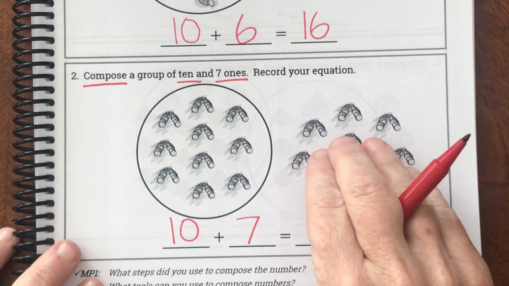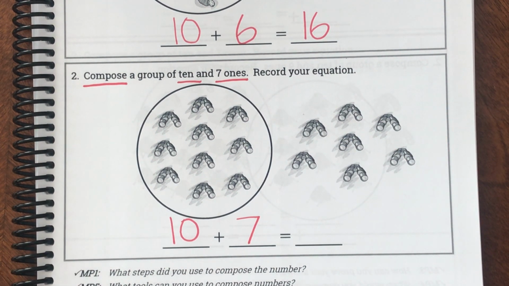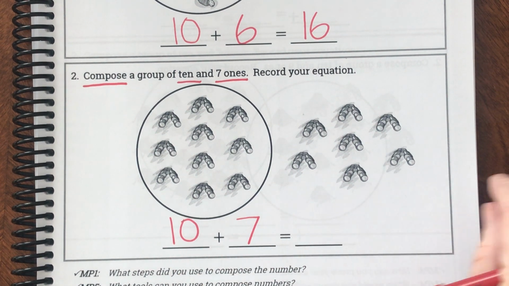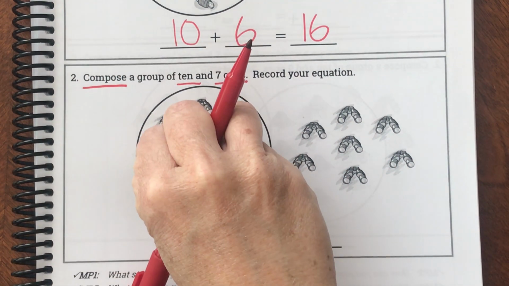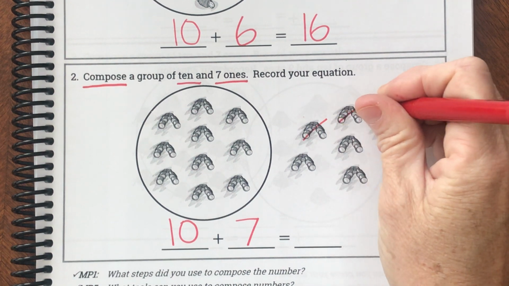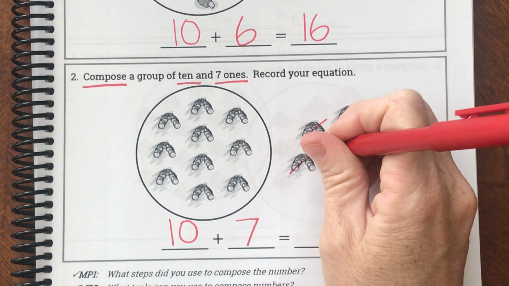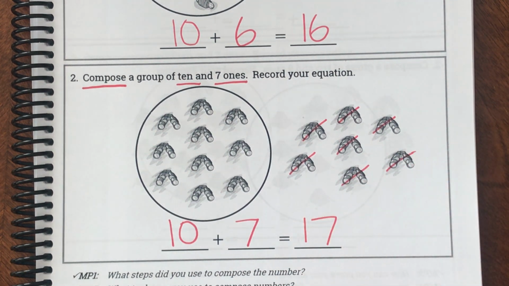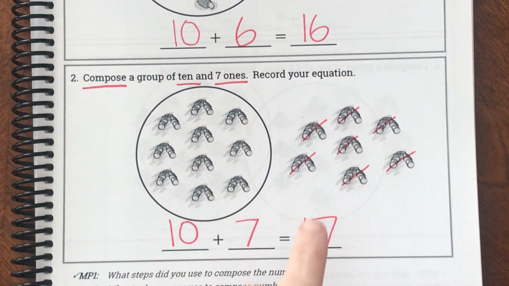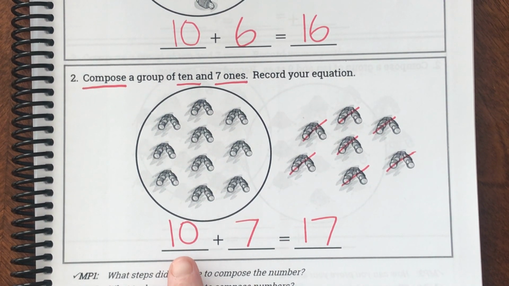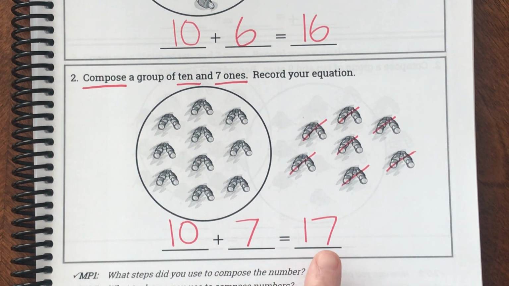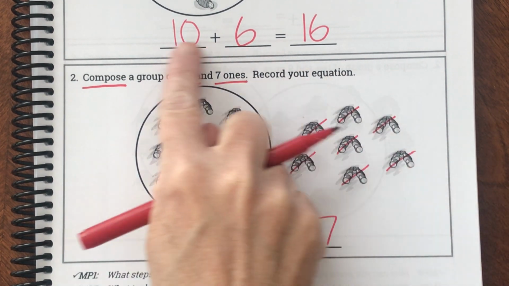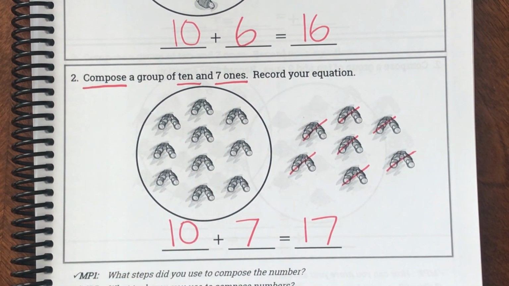So I know they told me it's 7 ones. What happens if I want to count these then? Ready? If I want to compose them and put them together, I'm just going to say I have 10, 11, 12, 13, 14, 15, 16, 17. So when I compose the 10 and the 7 ones, I got 17. So my number sentence or my equation is 10 plus 7 equals 17. So friends, when we do ours, we're going to do it like this now, now that we're getting better at these.